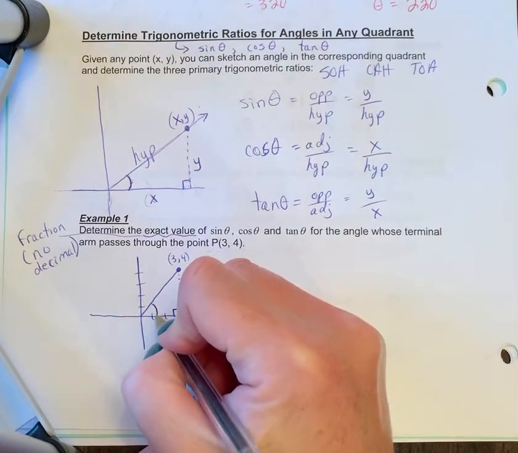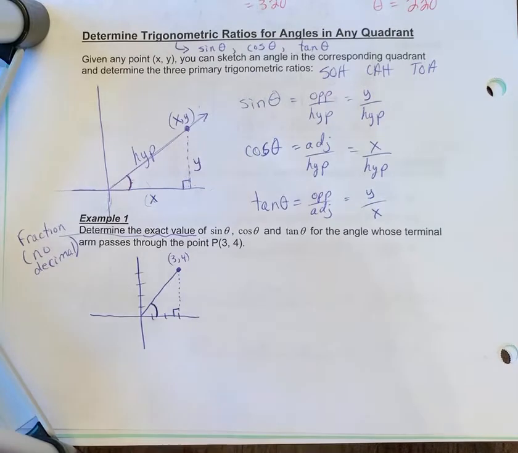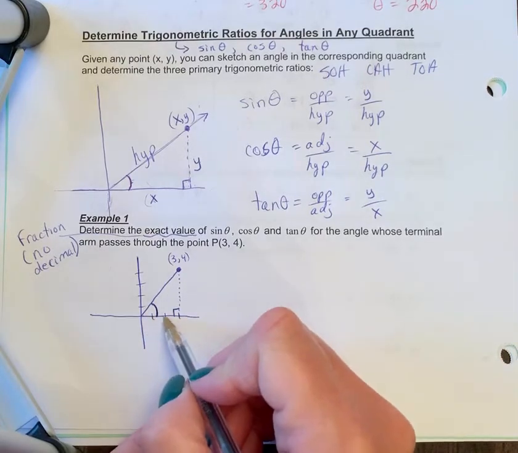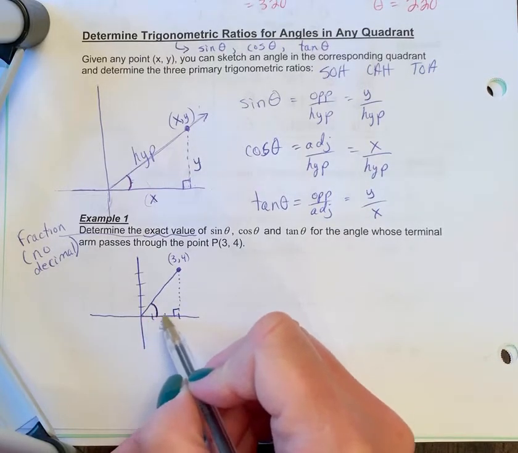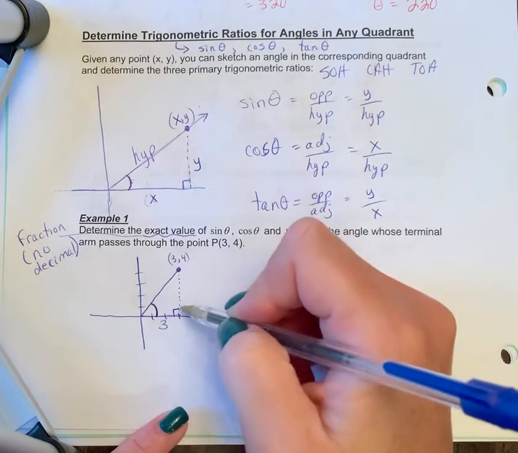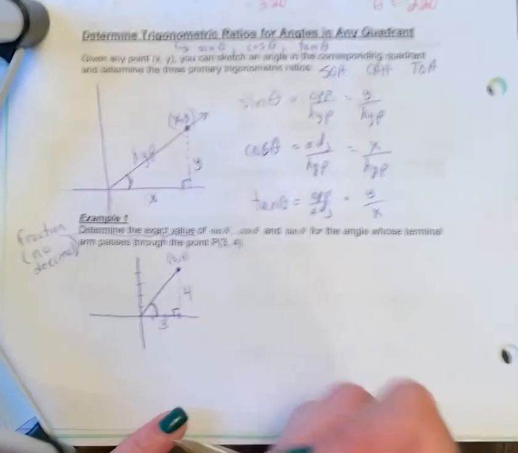So I'm going to put my angle symbol in here. I sometimes just use this symbol in my reference triangles, so I'm not mixing up theta and theta r, because it can sometimes get confusing. So let's label. This distance here would be a distance of 3, since this is 3 on the grid, and up would be a distance of 4.